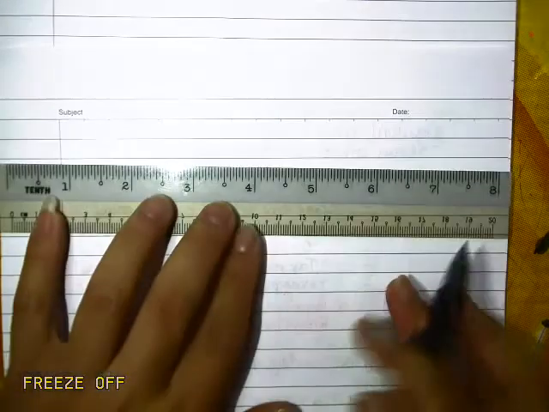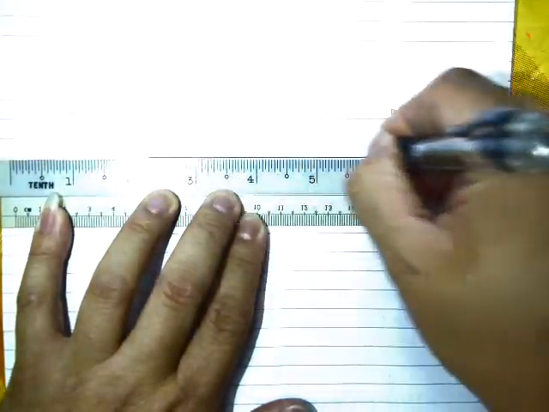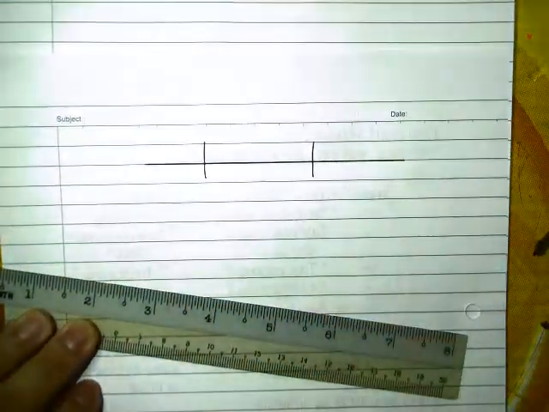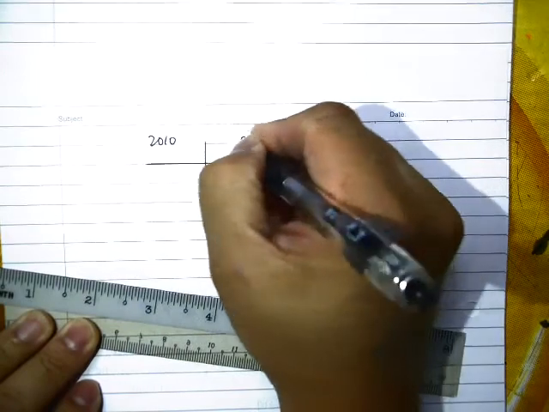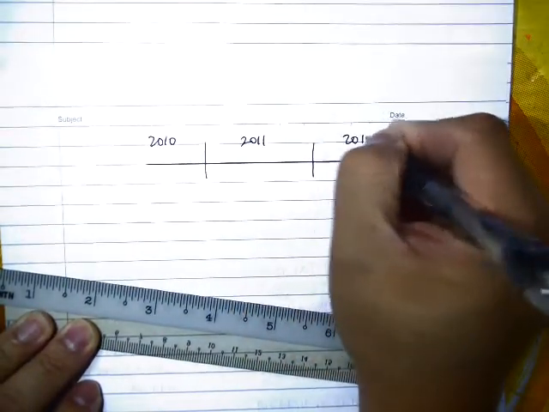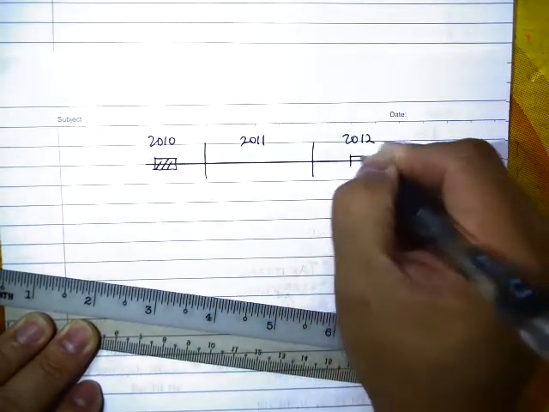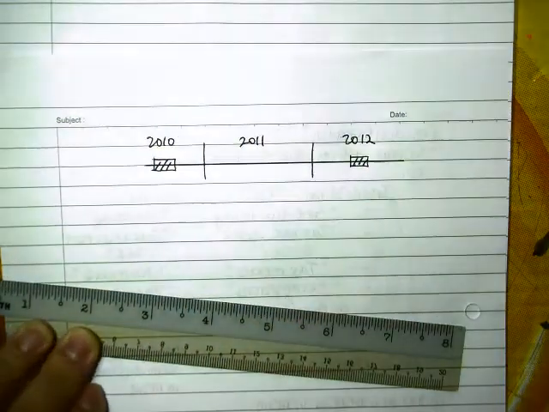Now, what if I have a situation that my period of stay is like this? I'm in the country here, I'm in the country here.